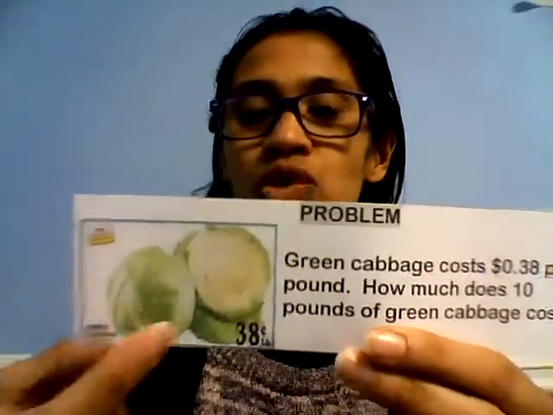Now, you call this a head of cabbage. Oh, not a head of a person, a head of cabbage. And usually that's not exactly 1 pound. Sometimes it might be less than a pound. Sometimes it's more than a pound, depending on the size of that cabbage.